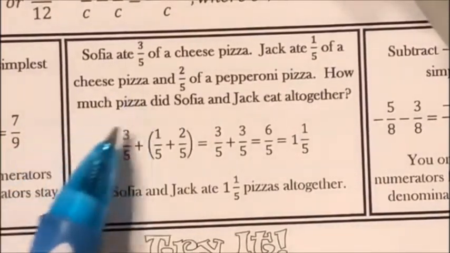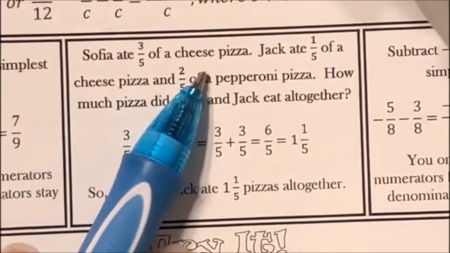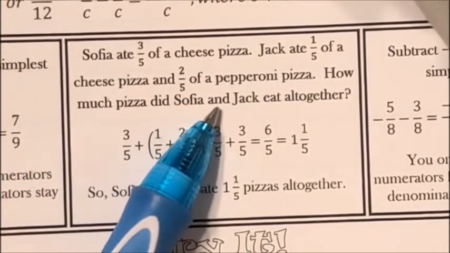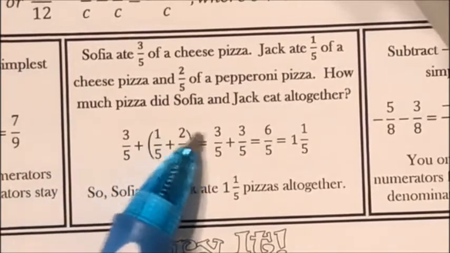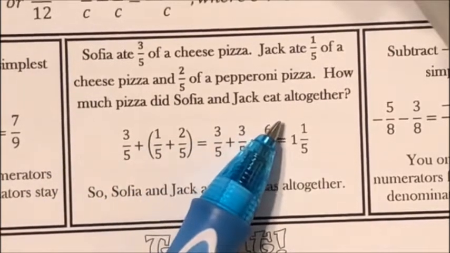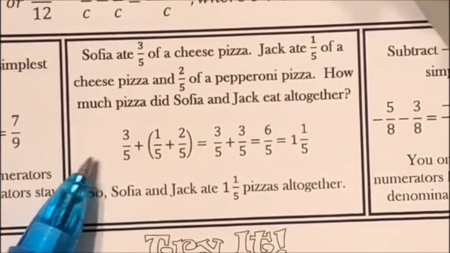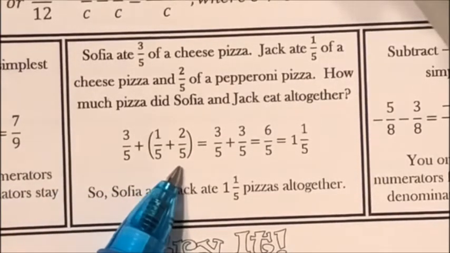My second problem says Sophia ate 3/5 of a cheese pizza, Jack ate 1/5 of the cheese pizza, and 2/5 of a pepperoni pizza. How much pizza did Sophia and Jack eat all together? So I have what Sophia ate, 3/5, and Jack ate 1/5 plus 2/5.